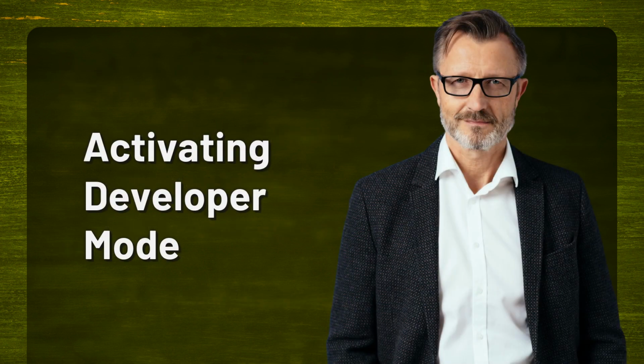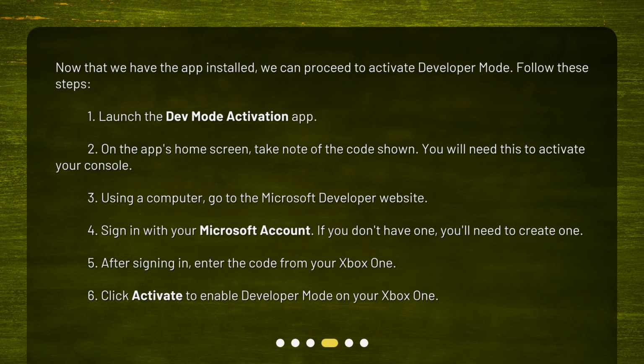Activating developer mode. Now that we have the app installed, we can proceed to activate developer mode. Follow these steps. 1. Launch the Dev Mode Activation app. 2. On the app's home screen, take note of the code shown. You will need this to activate your console. 3. Using a computer, go to the Microsoft Developer website. 4. Sign in with your Microsoft account. If you don't have one, you'll need to create one. 5. After signing in, enter the code from your Xbox One. 6. Click Activate to enable developer mode on your Xbox One.